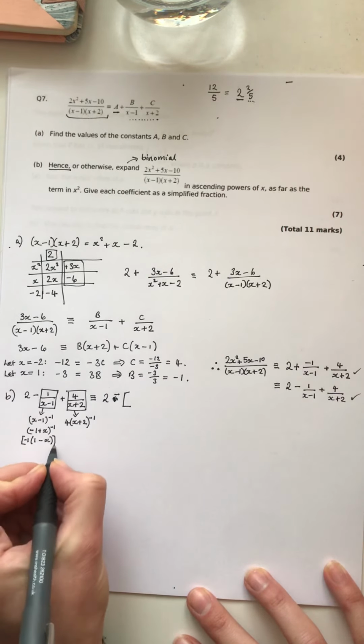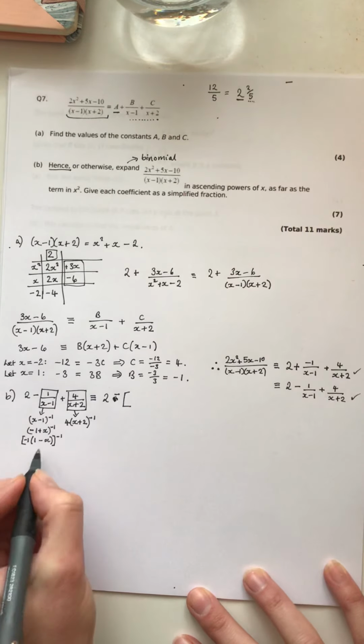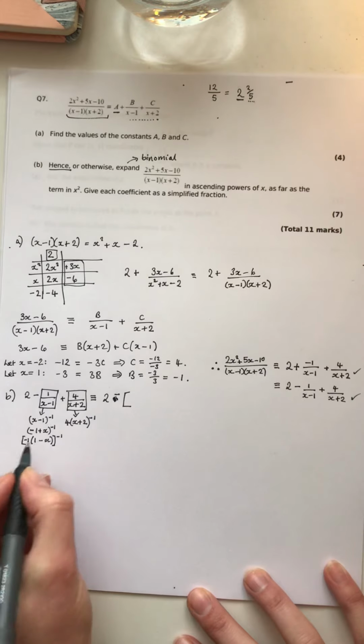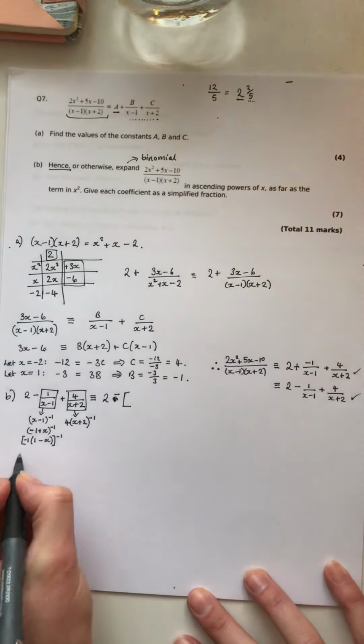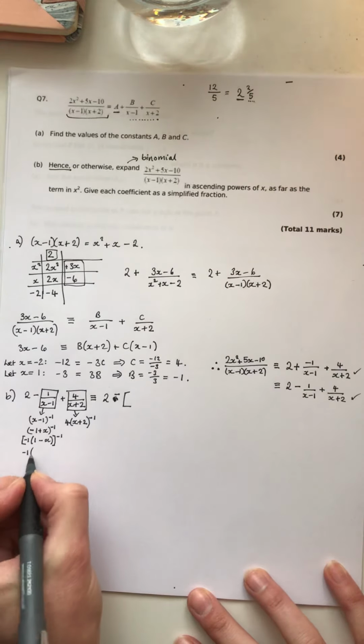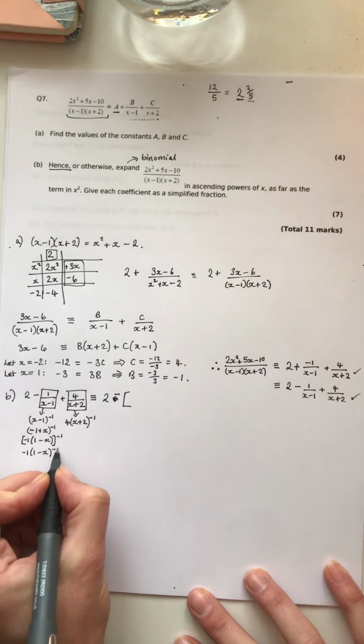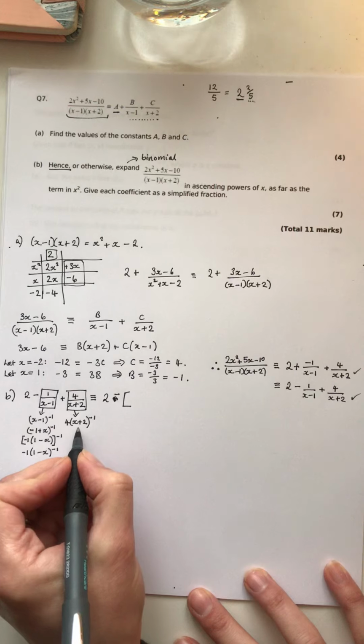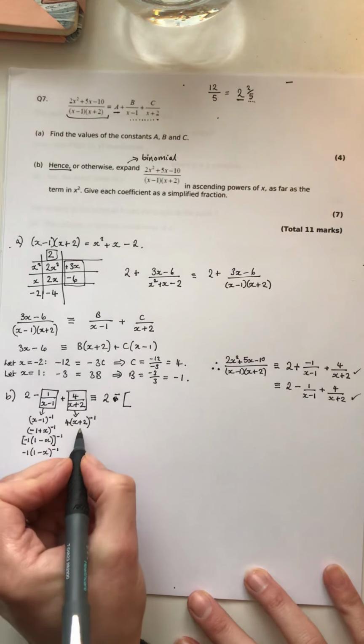All of that is to the power of minus 1. So minus 1 to the power of minus 1 means 1 over minus 1, which is still minus 1, so that's okay. And then there. This one I need to do work on as well, so let's do that while we're at it. We'll do it all together.